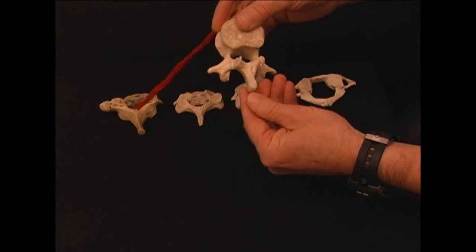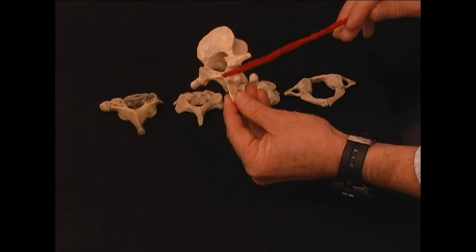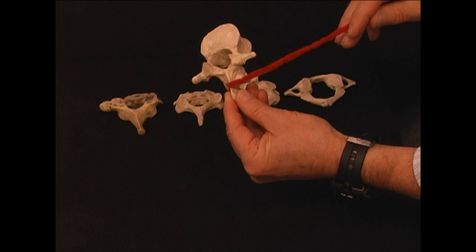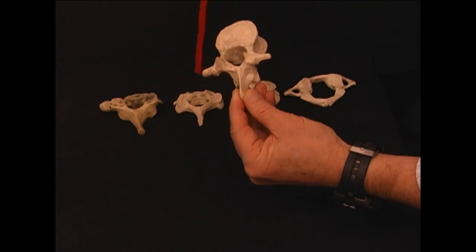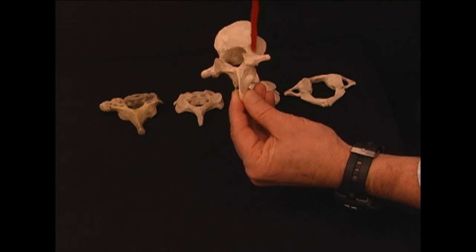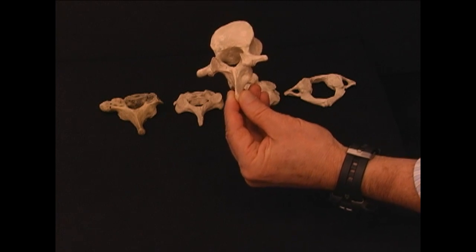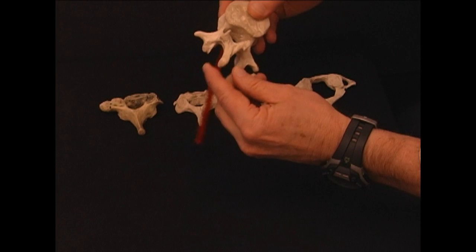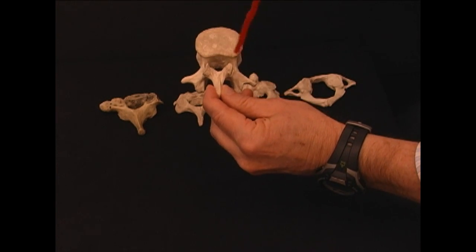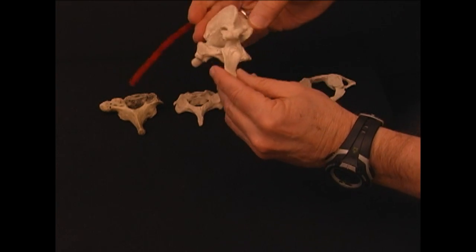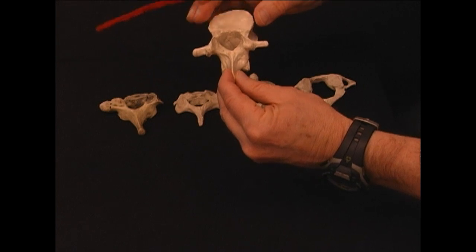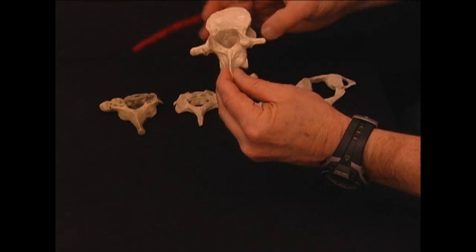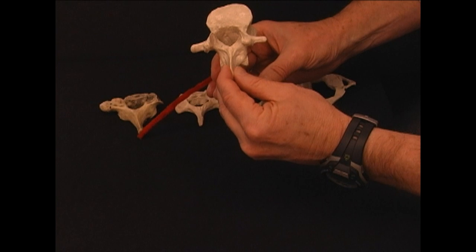And then the spinous process is what sticks out the back. Of course, you can feel those, the spinous process. And then we have transverse processes that stick out the side. And then we have a superior articulating surface and an inferior articulating surface. And of course, those interlock with the vertebra, the superior with the vertebra above it, and the inferior with the vertebra below it.